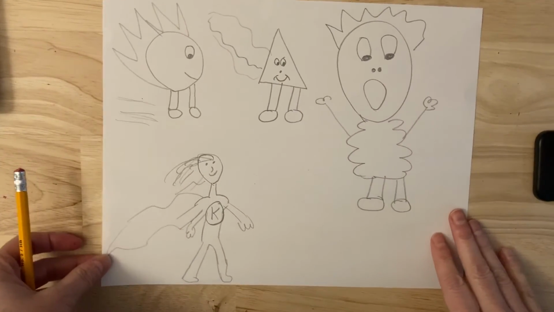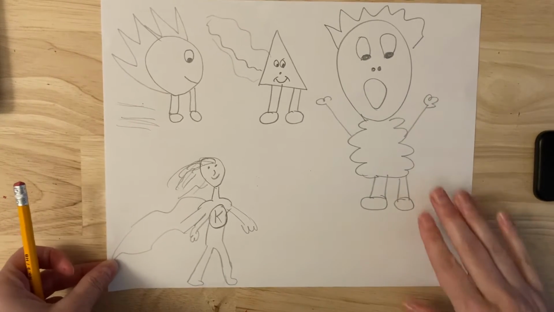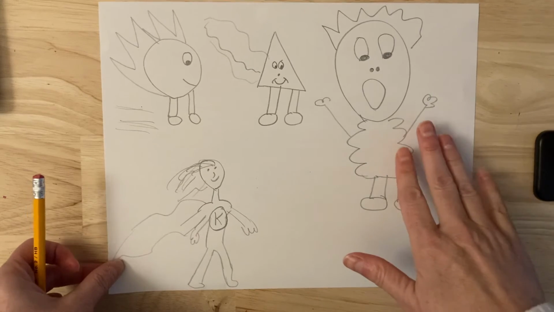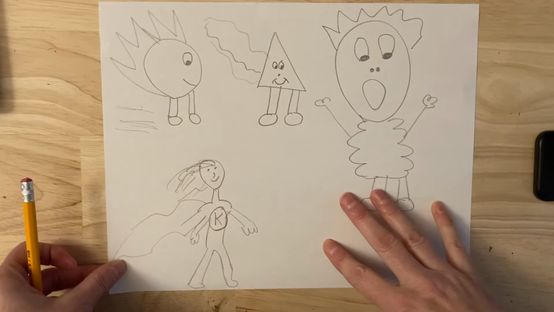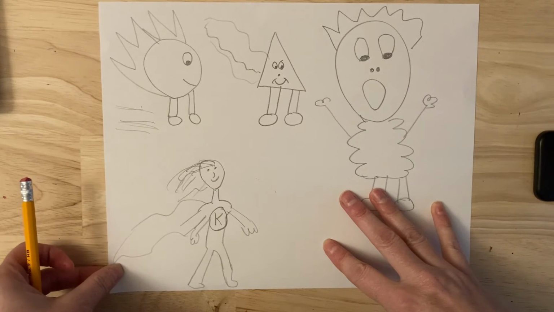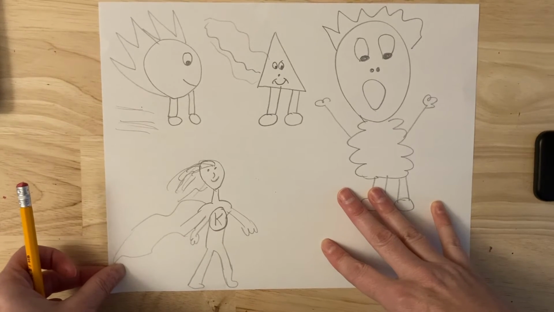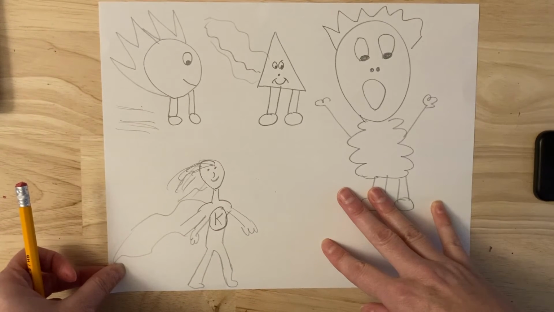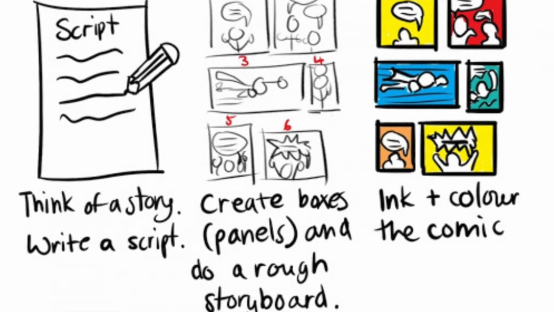Okay, my friends, after you have spent some time working on sketching out some ideas for your comic book character, you need to pick one that you think will work. And you want to think about writing a script or having a visual storyline. So you'll want to think about how many panels you want in your comic. Maybe it will just be 3, maybe it will be 6.